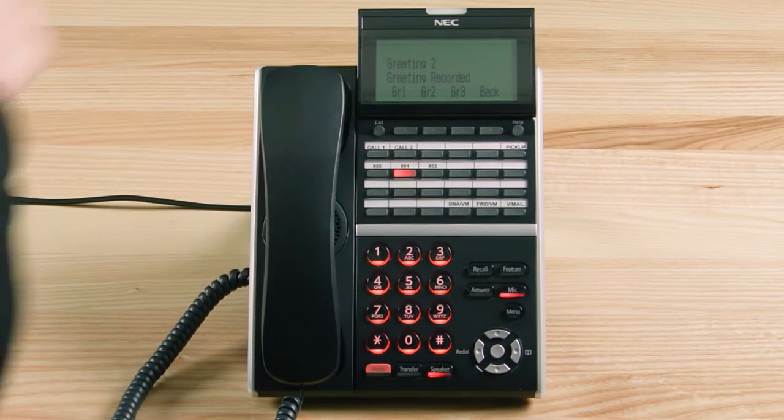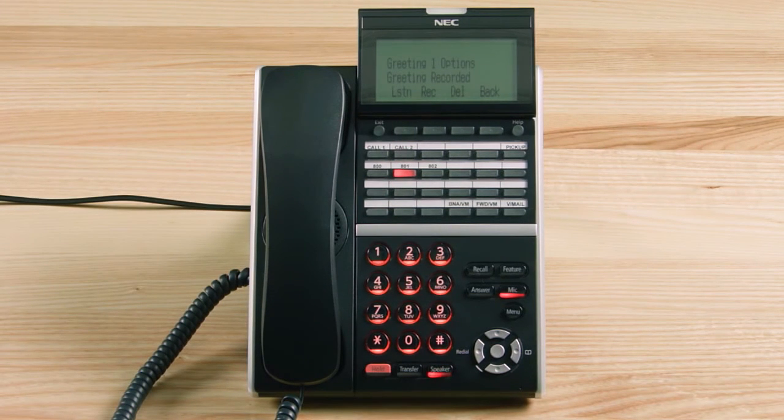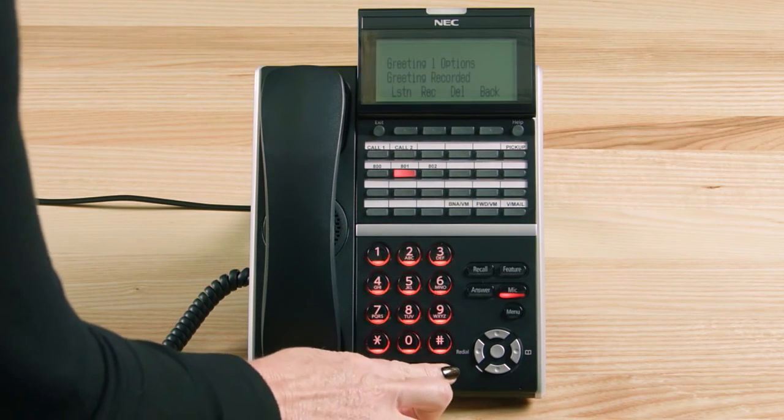Greeting 1 has been recorded. To listen to the greeting, press 5. To record a new greeting, press 7. To delete the greeting, press 3. To exit this feature, press the hash key. Okay, and now I've switched back to greeting number 1.